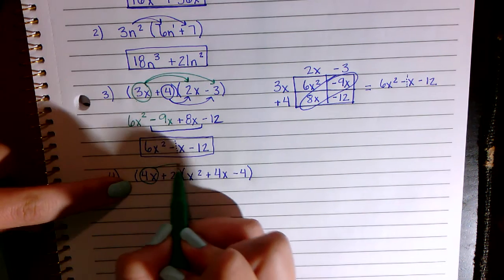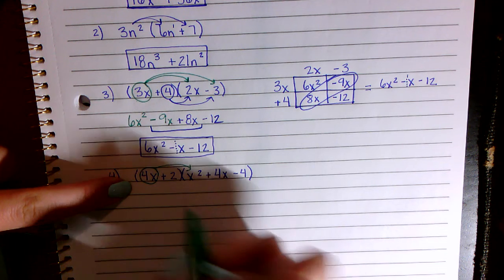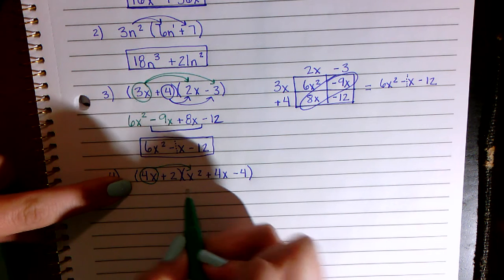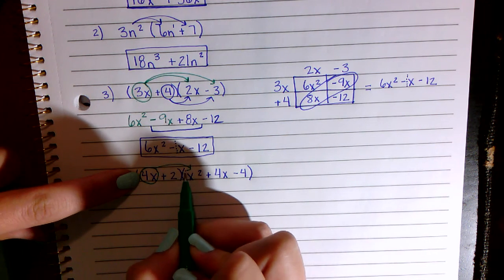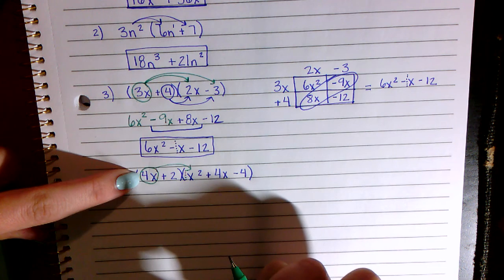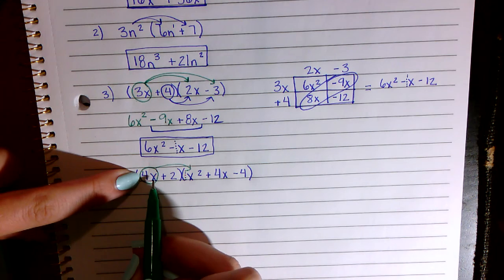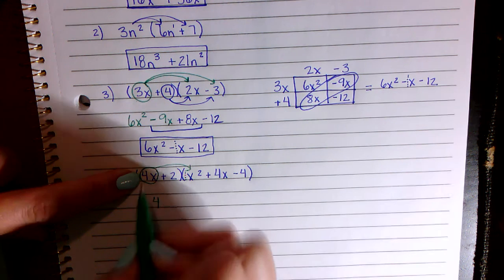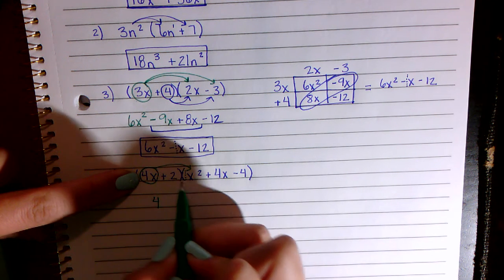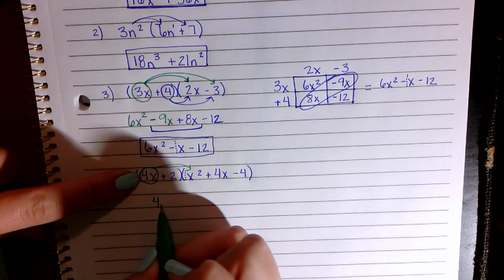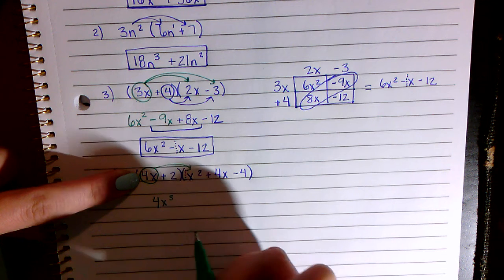So what is 4x times x squared? Well, we multiply our coefficients. What is 4 times this imaginary 1? It's 4. And then we add our exponents together for our x's. So this x right here has an imaginary 1 with it, and this has to the power of 2, which gives us to the power of 3.